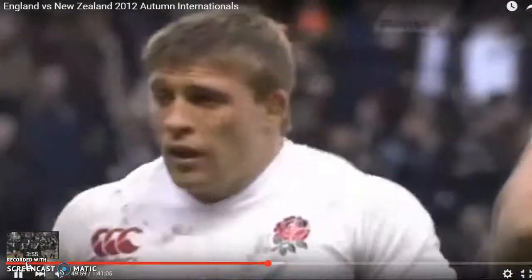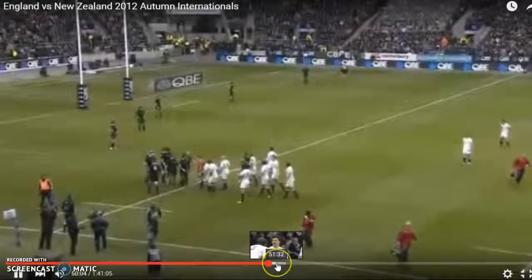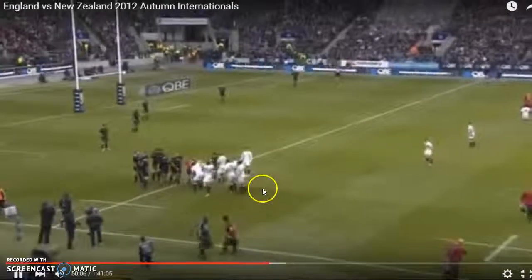Short ball that almost put Tuolungi away there from Owen Farrell. They're cleaning out really well too, Justin. It's enabling of the kick.